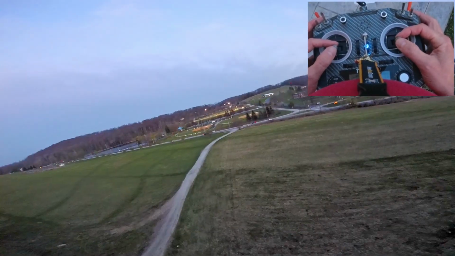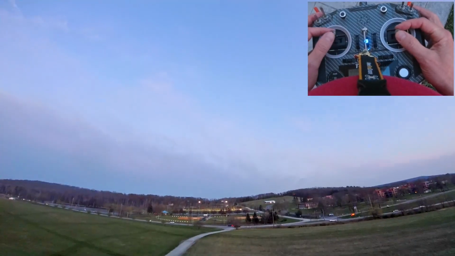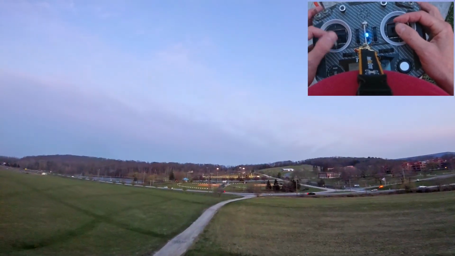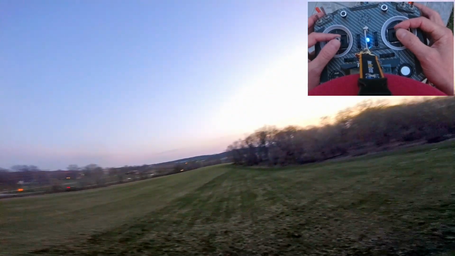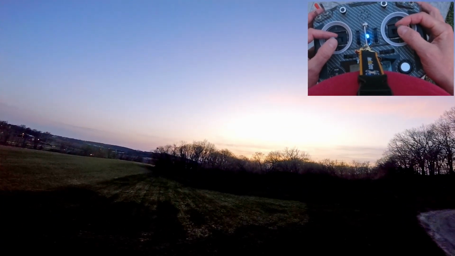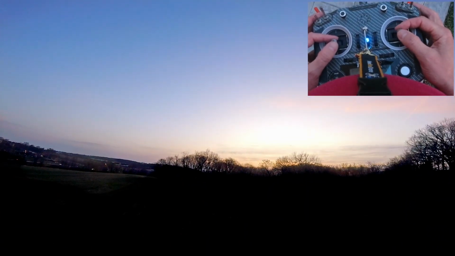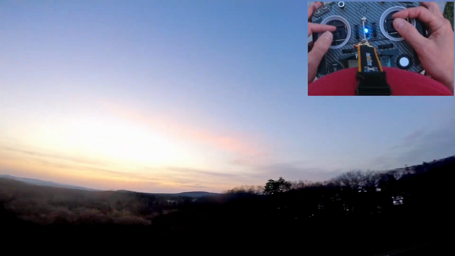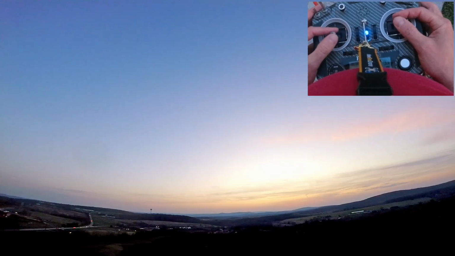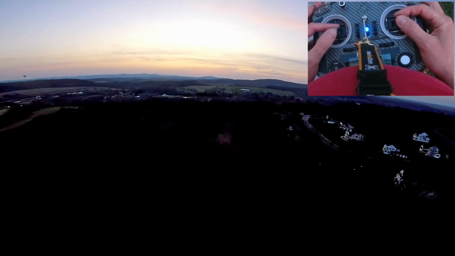And then what I would recommend is doing some classic flips and rolls too with this, just to have those things. And then if you don't program in yaw, just do some yaw move twitches to see how to adjust and evaluate that part of the tune as well.